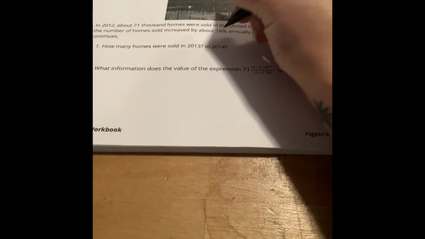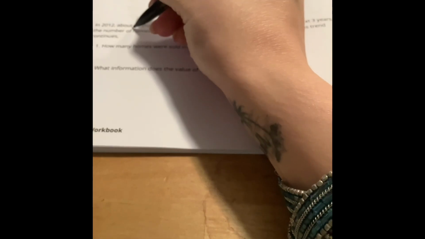In 2012, about 71,000 homes were sold in the UK. For the next 3 years, the number of homes sold increased by about 18% annually. Assuming the sales trend continues, how many homes were sold in 2013, 2014? Okay, so yeah, 71,000 is going to be our initial amount.